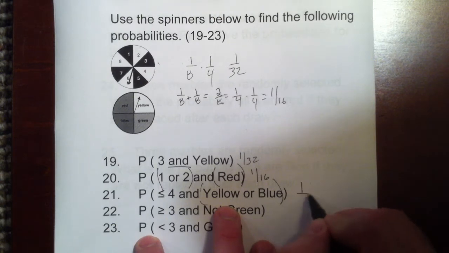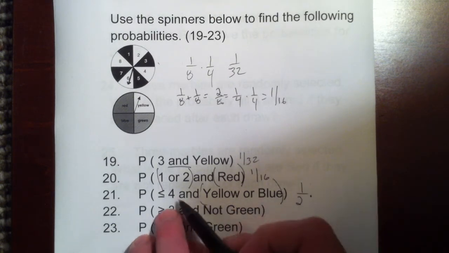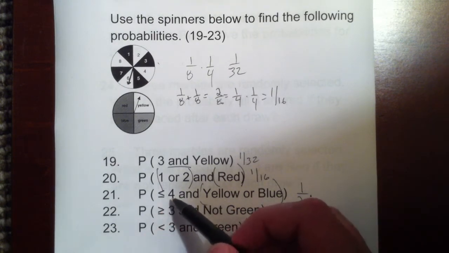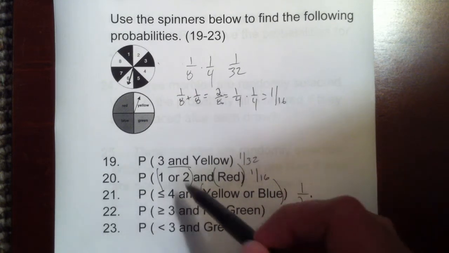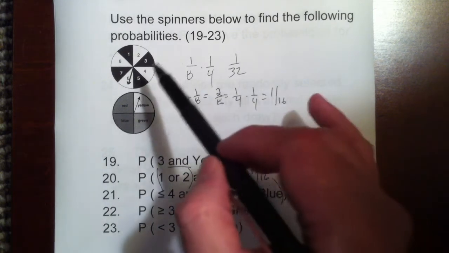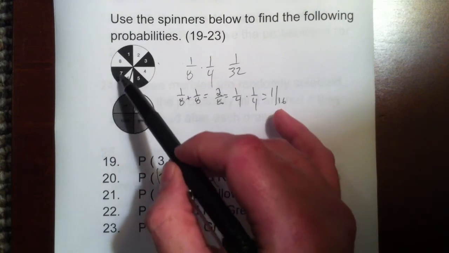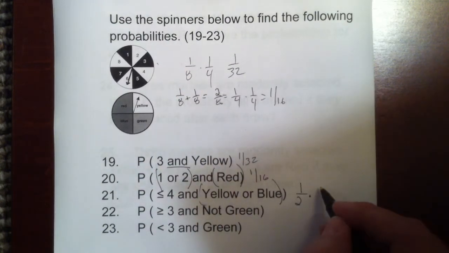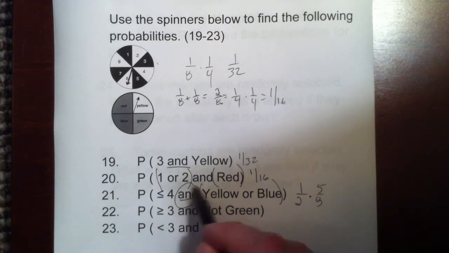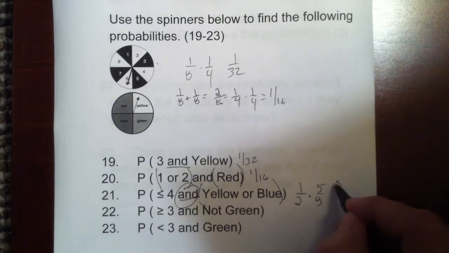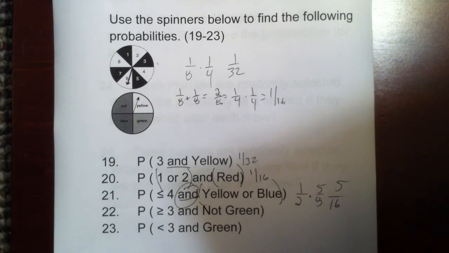So I've got 1/2 times the probability of less than or equal to 4. Remember, less than or equal to includes the 4. So I've got 1, 2, 3, 4, 5 over 8. That's 5 over 8. And now I'll multiply those. That's going to be 5 over 16.